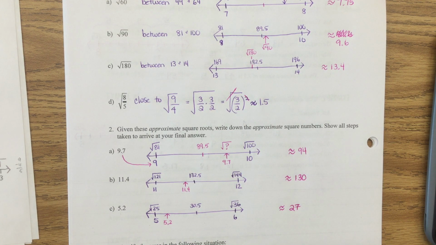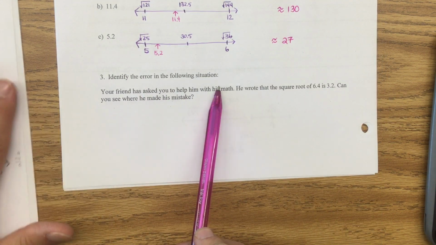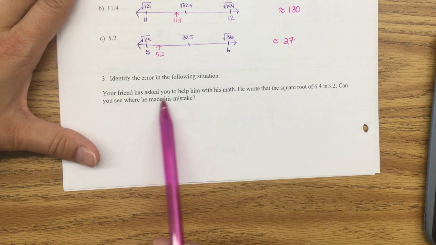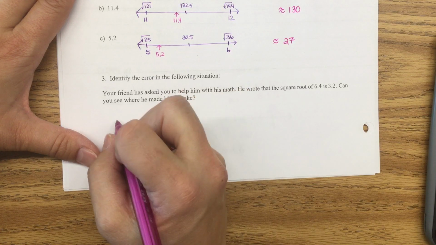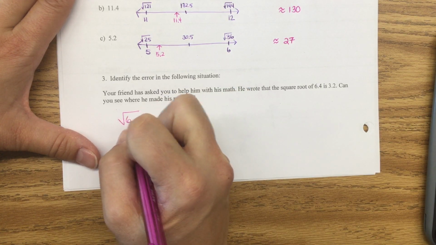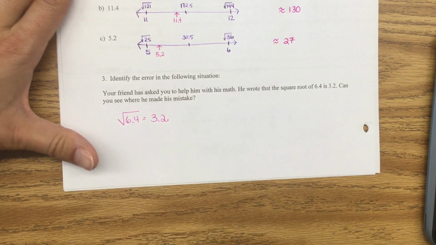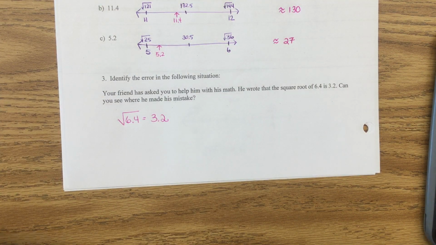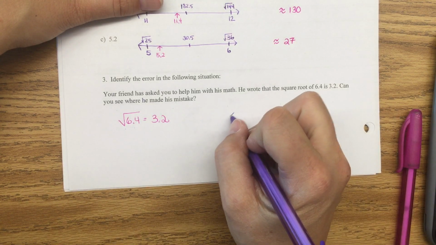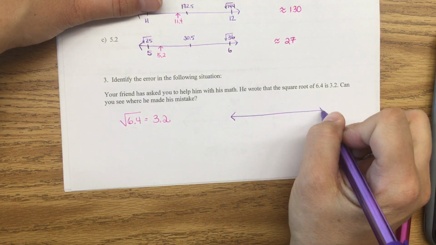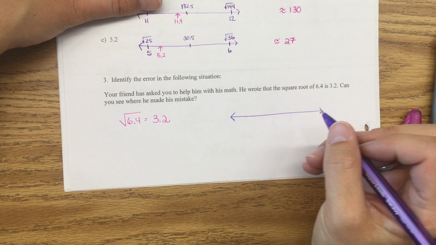The very last question says, identify the error in the following situation. Your friend has asked you to help him out with his math. He wrote that the square root of 6.4 equals 3.2. Can you see where he made his mistake? Well, let's figure that out. I'm going to draw a number line, and I'm trying to find the root of 6.4.